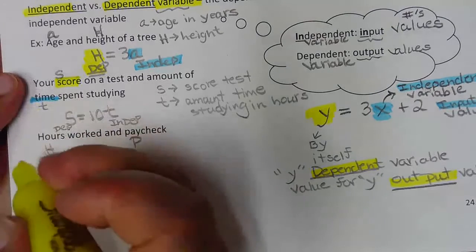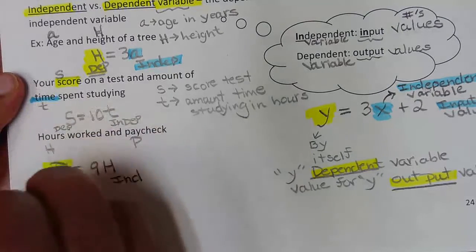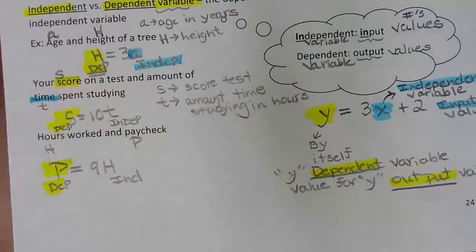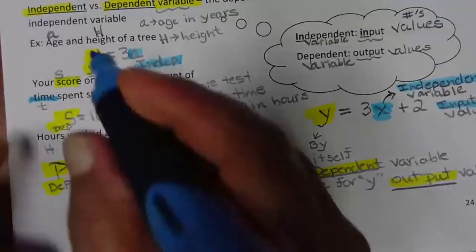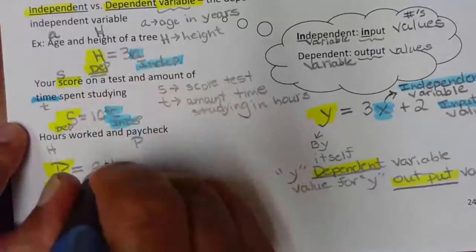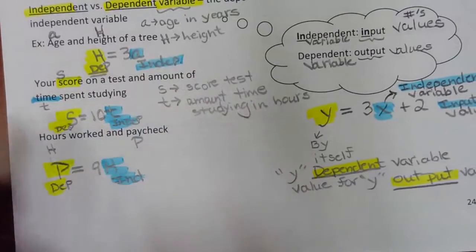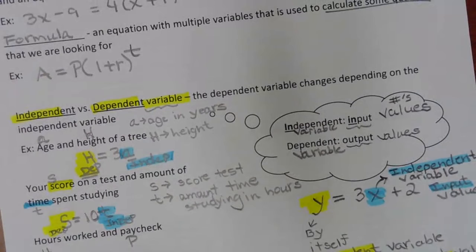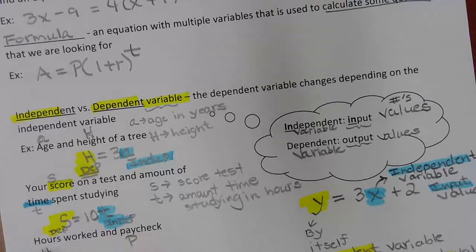Okay, again, I'll put this in yellow for the dependent variable. And my independent variable is the one over here. Again, you don't have to write them as equations. You can just try inserting the word depends. Your paycheck depends on the number of hours you work. So if this depends on that, this is the dependent variable.